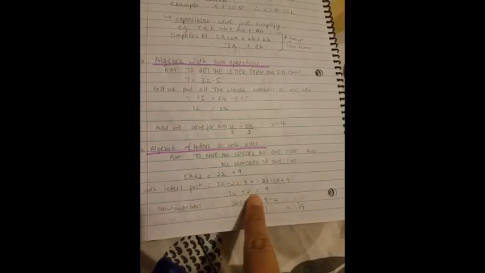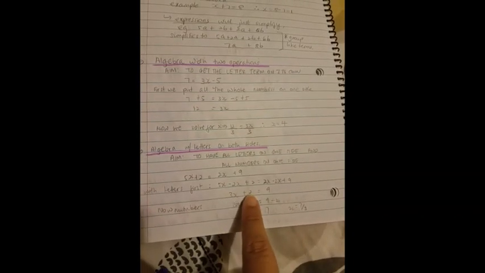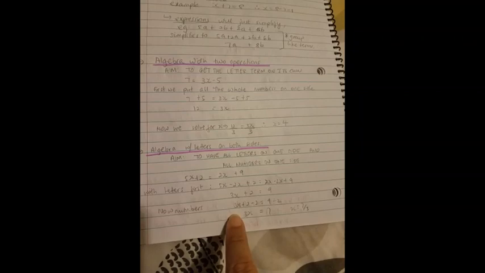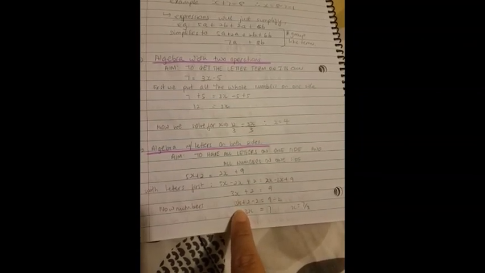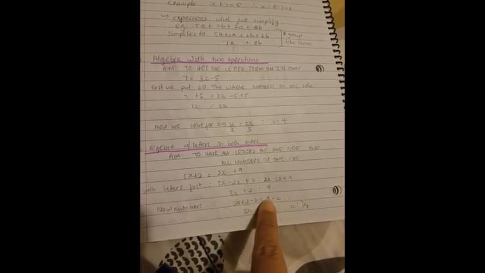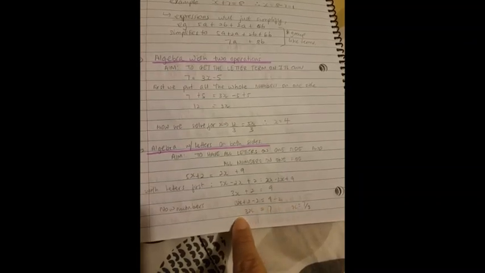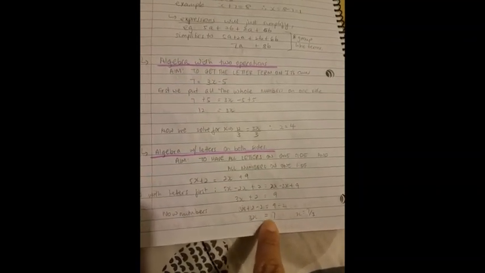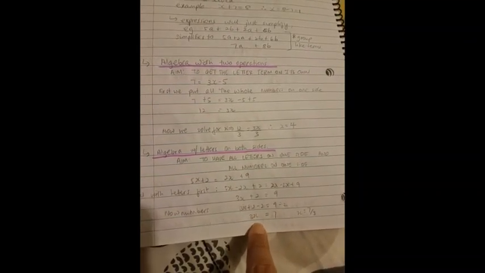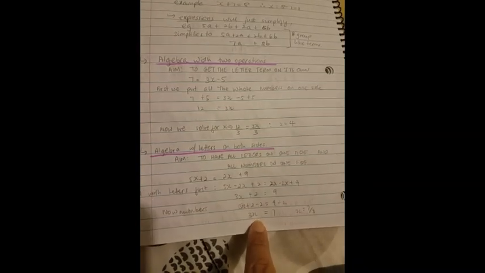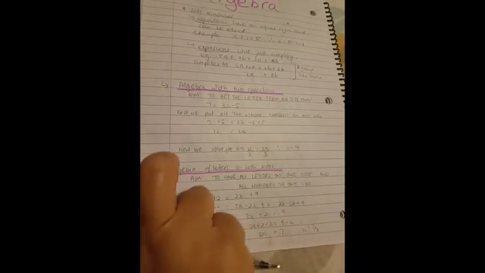So what we're doing is subtracting 2 on either side because we want to get rid of the 2 here. Then the equation will become 3x plus 2 minus 2 is equal to 9 minus 2. And then we get 3x is equal to 7. We divide by 3 throughout to get the value of x. And therefore we get x is equal to 7 over 3.